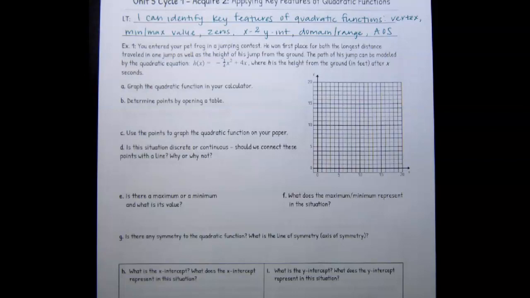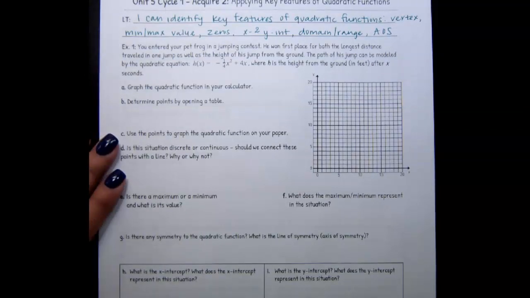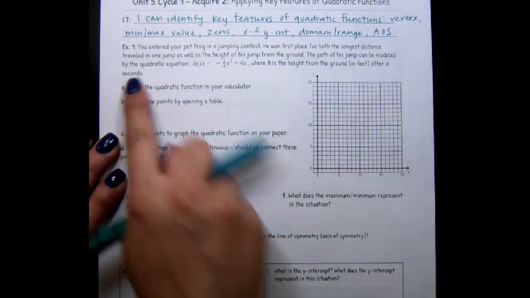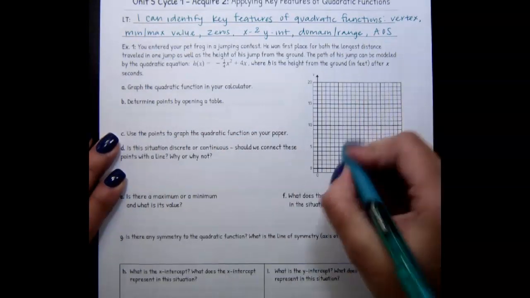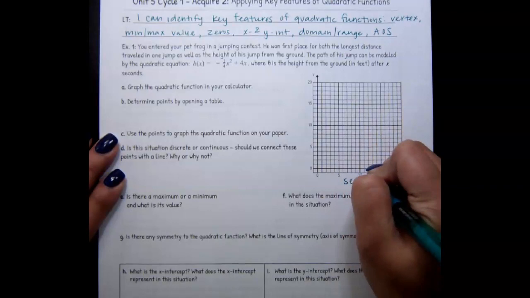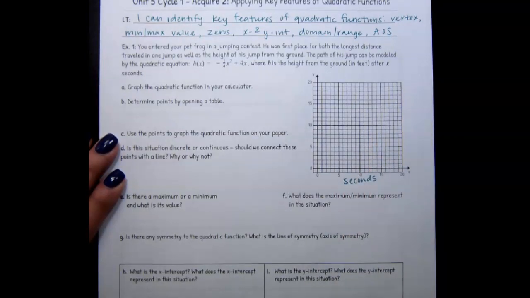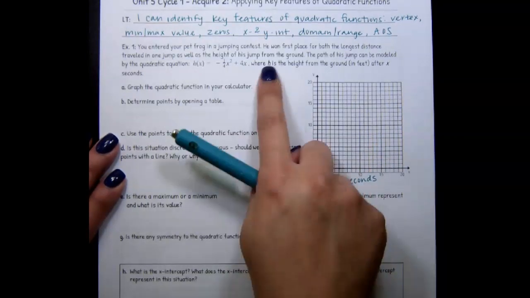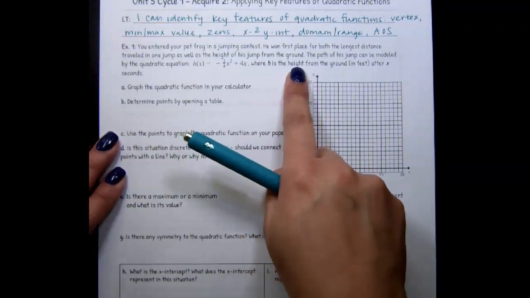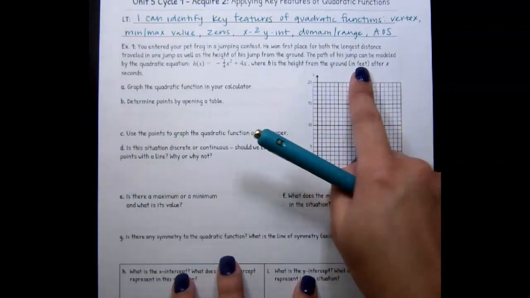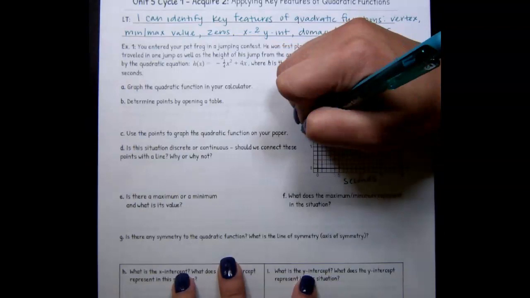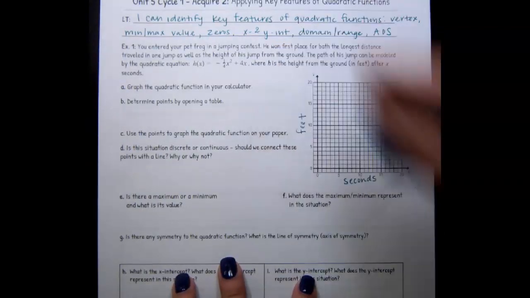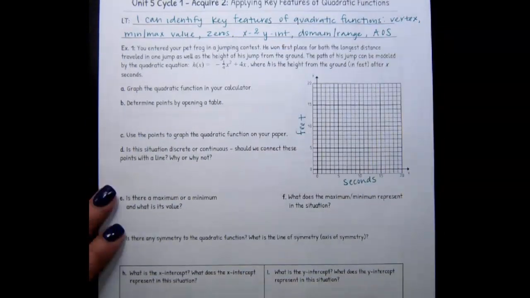So before anything else, I'm going to go ahead and label my x and y axis. So they tell me x seconds. Well, this is my x axis. So this is going to be seconds. The other variable they give me is height, and it's in feet. So if this is seconds, this has to be feet. So I label my x and y axis.